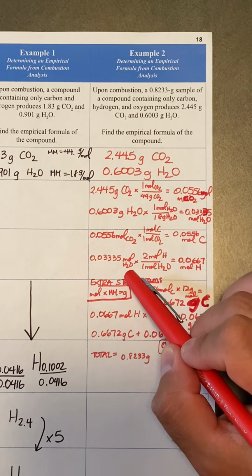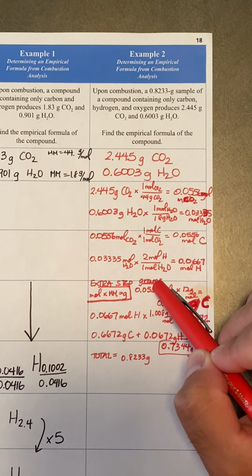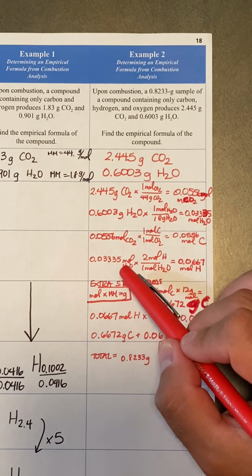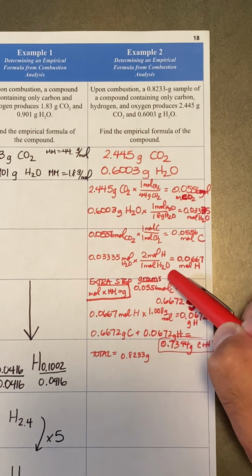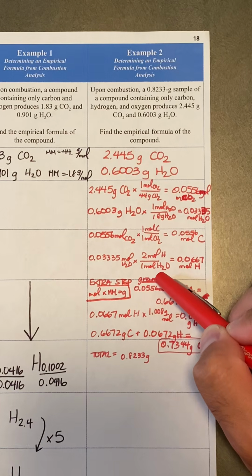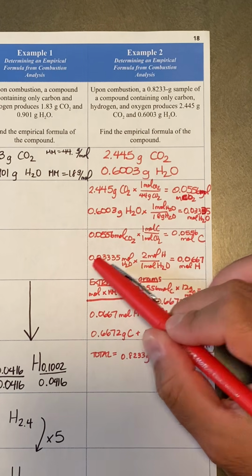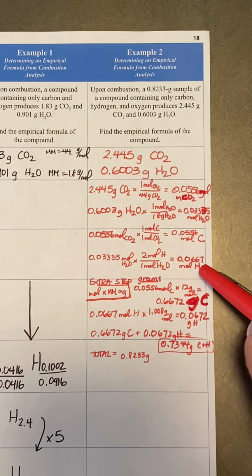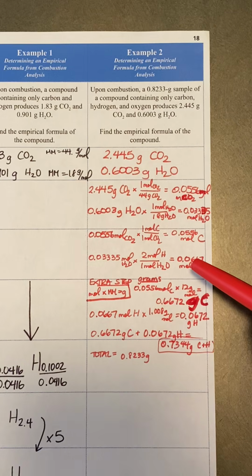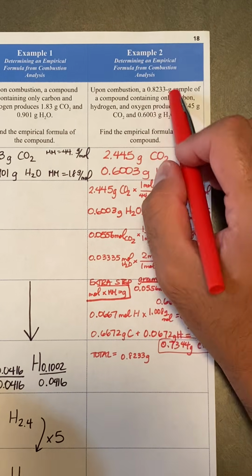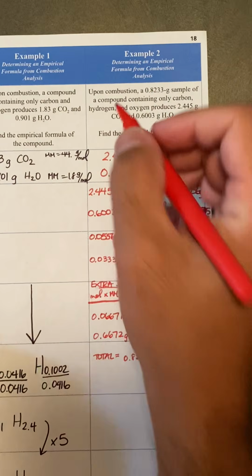Now for water, there are twice as many hydrogens as there are water. So 0.03335 moles of H2O times 2 moles of H for every 1 mole of H2O. If I have 1 mole of H2O, I'll have twice as many H's. I have 1 O, but twice as many H's. So I multiply this number by 2. That's how many moles of H I have. And I'm going to use this later in my empirical formula. Now here's the extra step. It says a sample of a compound containing only carbon, hydrogen, and oxygen.